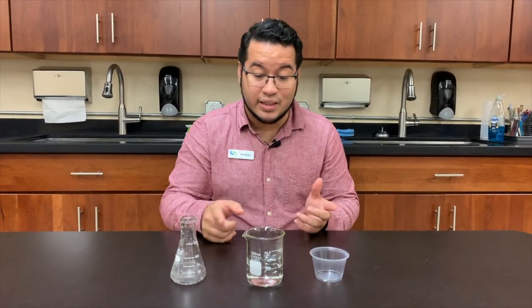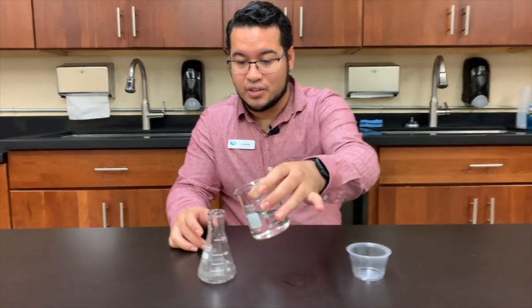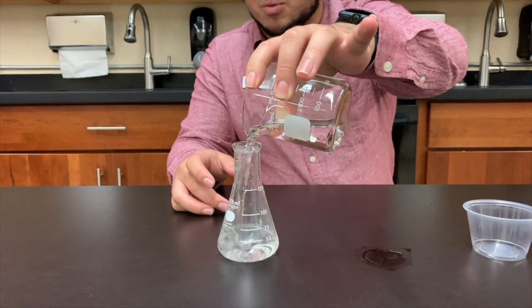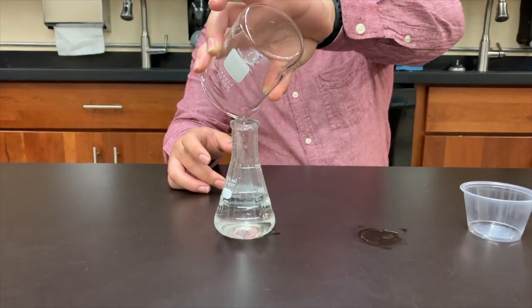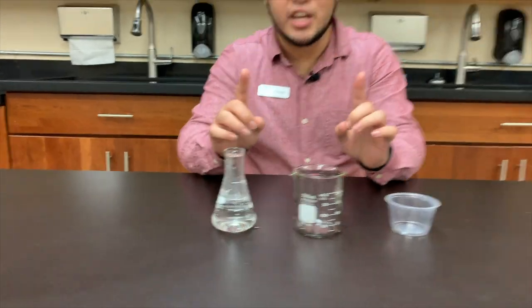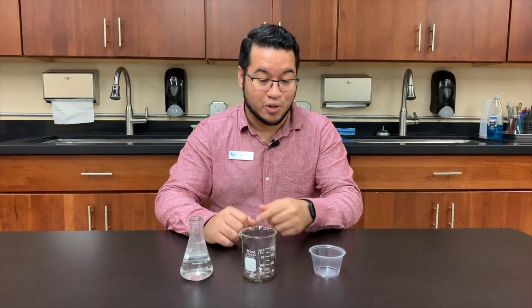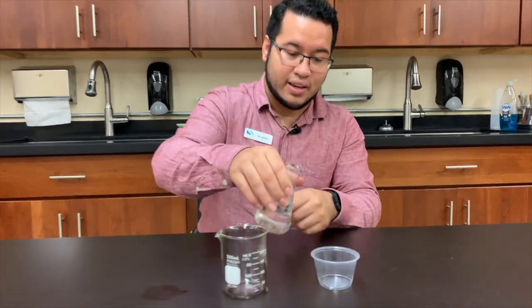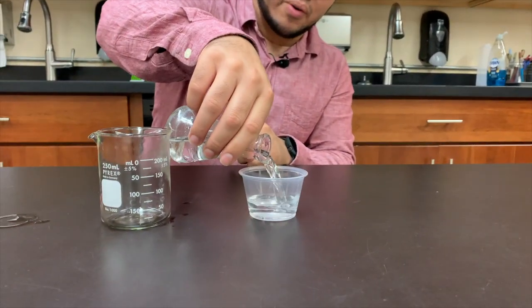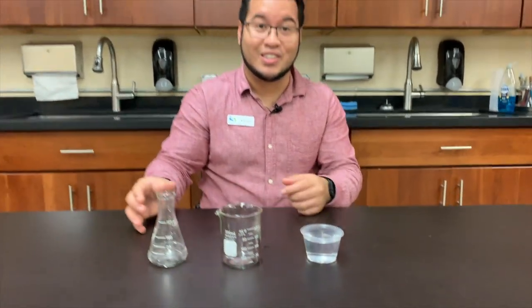If I were to take this water and change it from the beaker and put it into this flask, you'll notice that the water is no longer the same shape as the beaker, but instead the shape of the flask. So as we change the container, we can also change the shape of our water. We can do that one more time by taking it from the flask and pouring it into this little cup over here. So, different containers, different shapes.